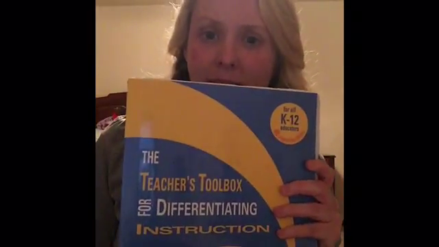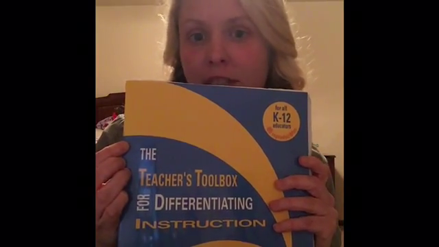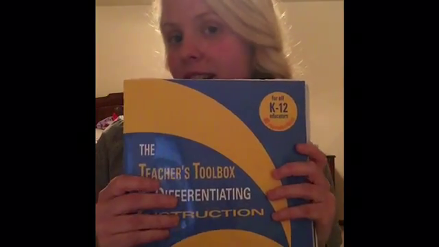That game is going to keep progressing as they get better and faster at it. The plate and the number line I got from this textbook, which is the Teacher's Textbook for Differentiating Instruction. This is a great resource that I've added to my teaching collection.